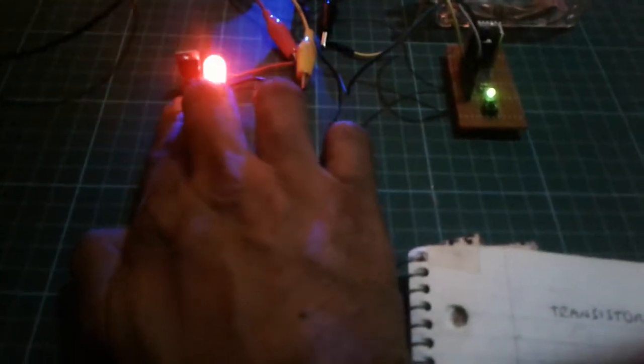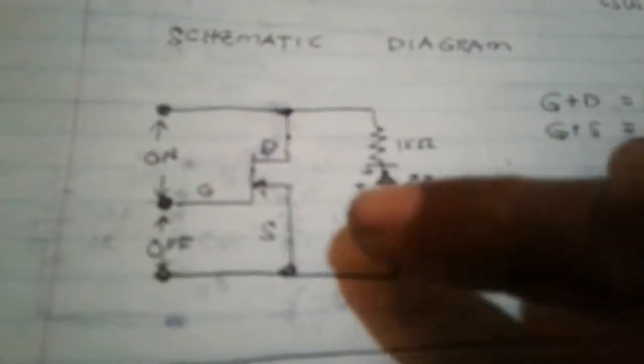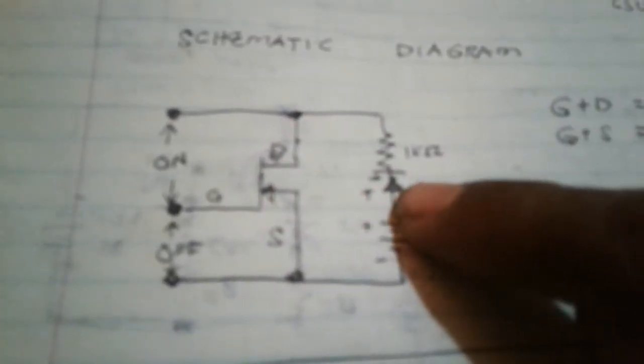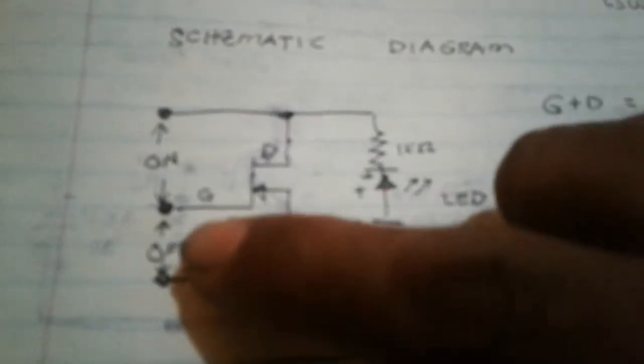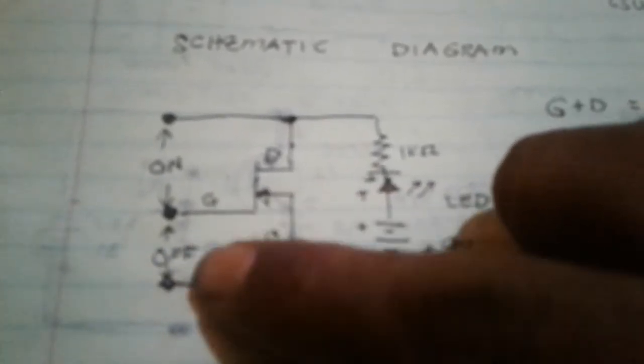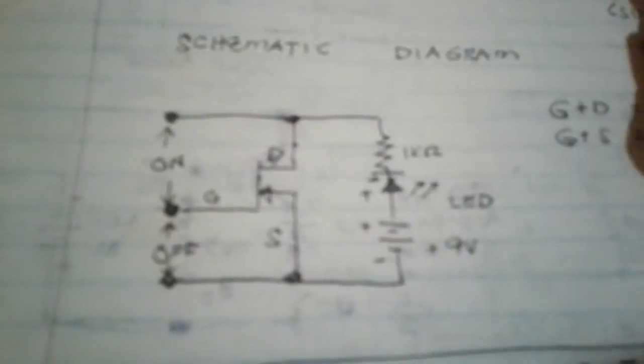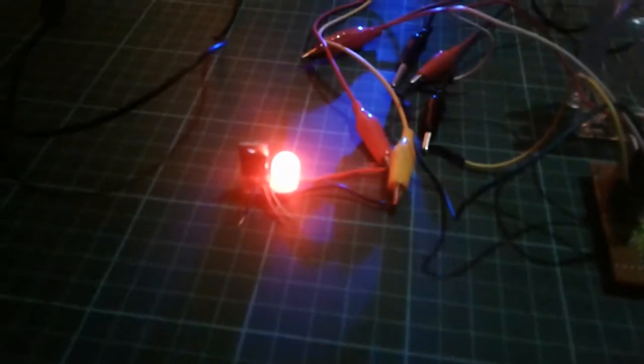But the problem with the circuit is this capacitance developed in the source to gate, to drain, around here, making the LED to turn on. You need a resistor here, pull the resistor to eliminate that capacitance. So what happened here is the LED is always turning on.